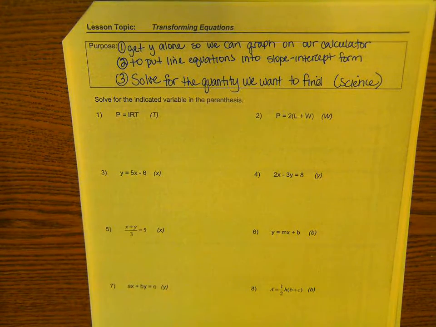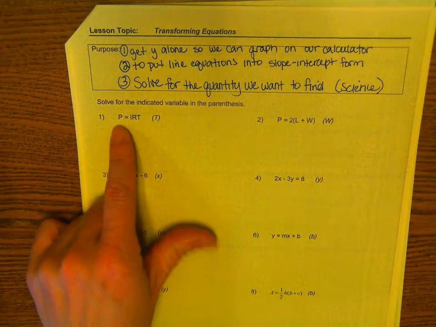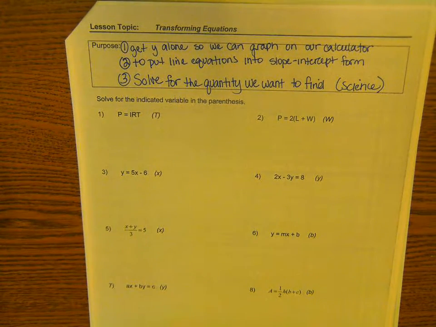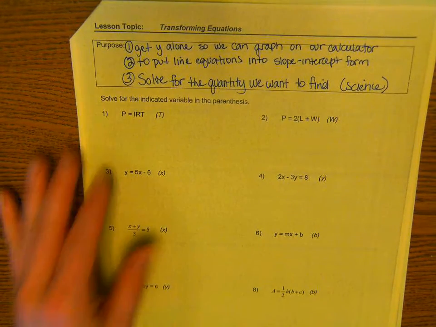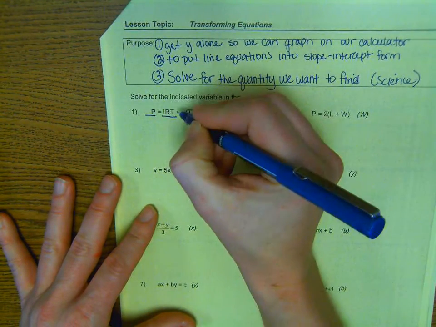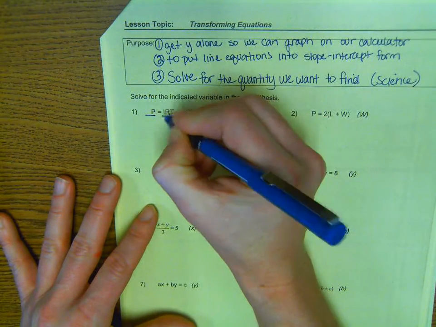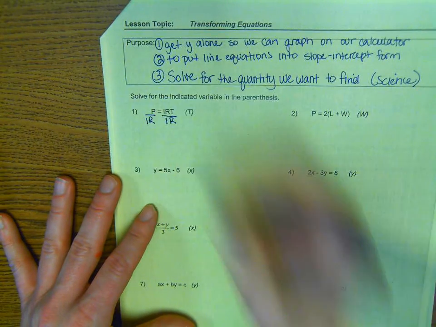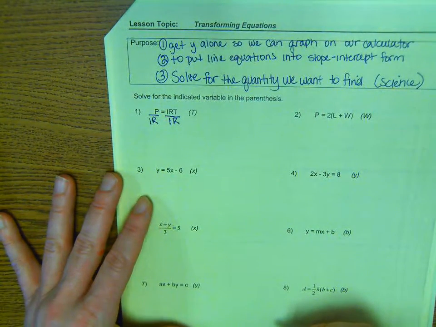The first thing you notice is there's a letter, because there are lots of letters, and the letters stand for something, but in parentheses is the letter I want you to solve for. Solve for means we're going to try to get it alone. What do you guys think, if it's P equals I times R times T, how would I get T alone? What can I divide off? Can I divide off I and R? And if I do it to one side, I should do it to the other side. Okay. So the way we undo the multiplication is we're going to divide.